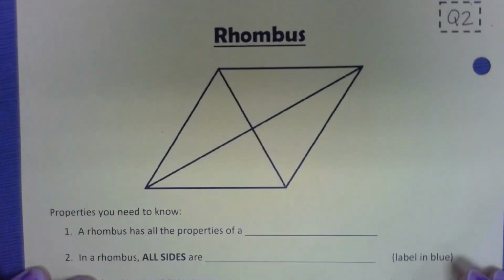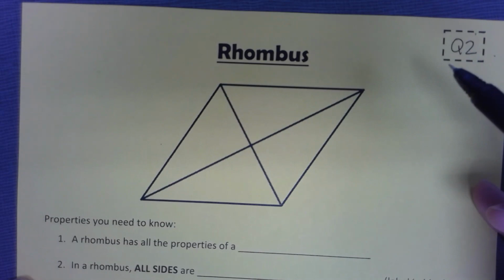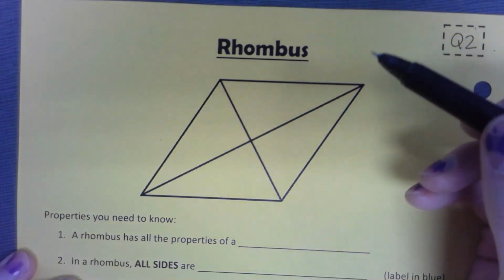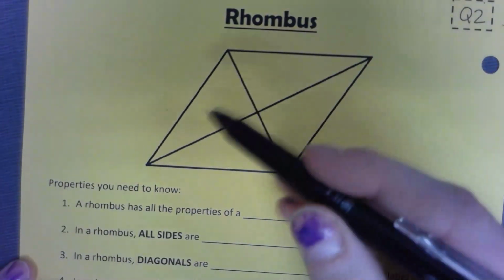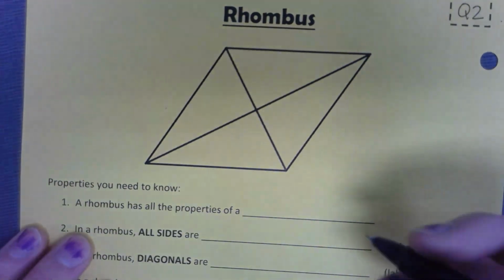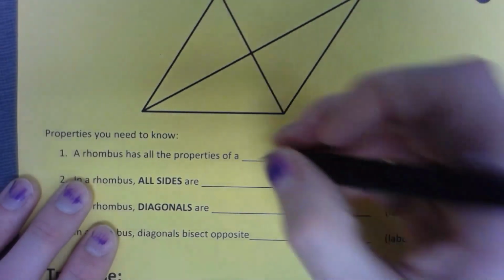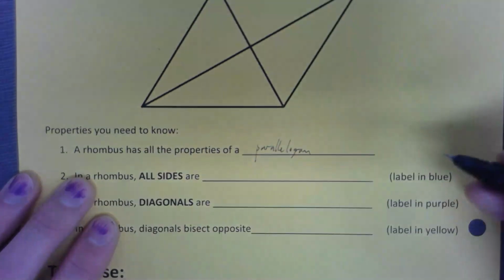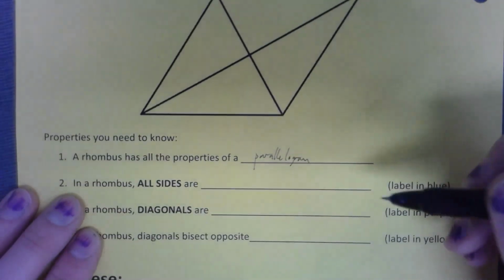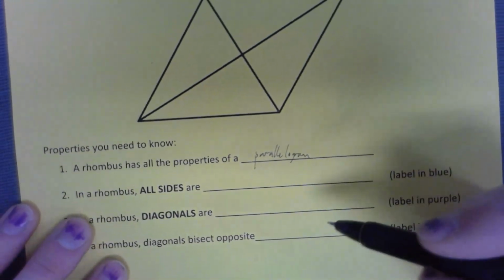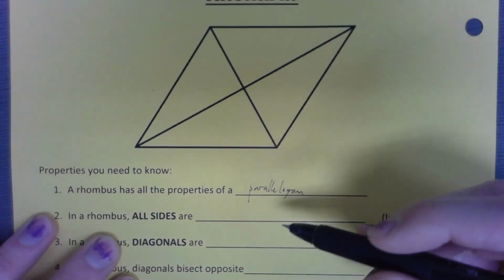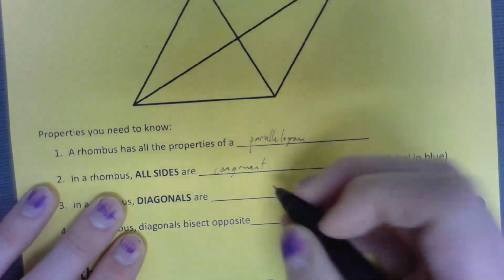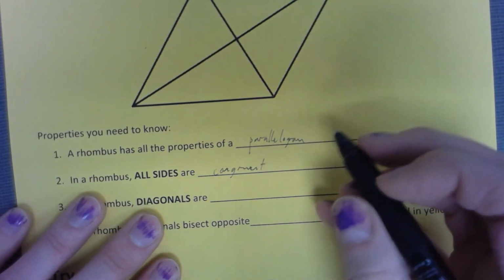Welcome back, geometry, to our second part of Q2, looking at some special parallelograms. This next one is called a rhombus. Notice the rhombus does look an awful lot like a parallelogram. A rhombus has all the properties of a parallelogram, as do rectangles. Rectangles and rhombuses both have all the properties of parallelograms. Plus, in a rhombus, all the sides are congruent. So that's what distinguishes a rhombus from other parallelograms.